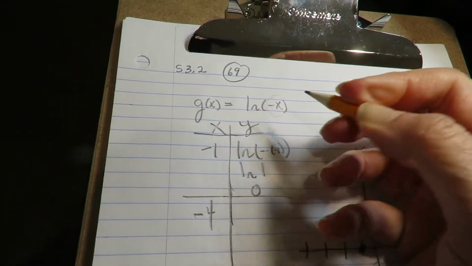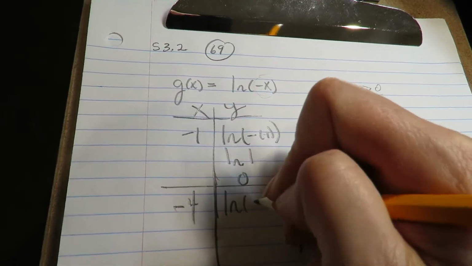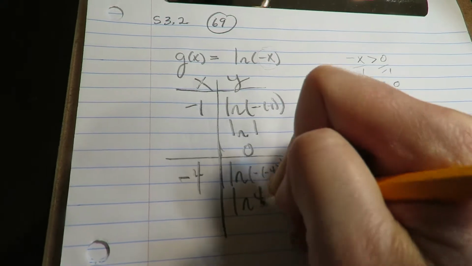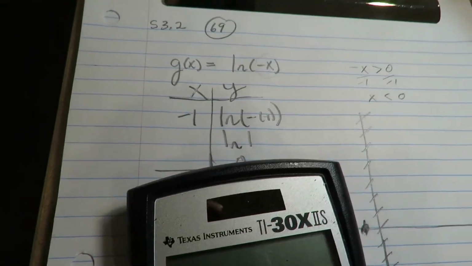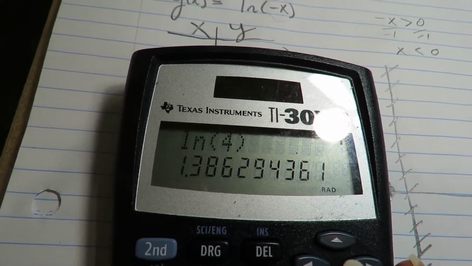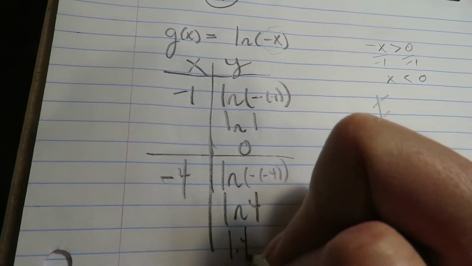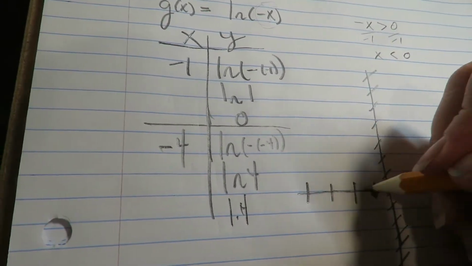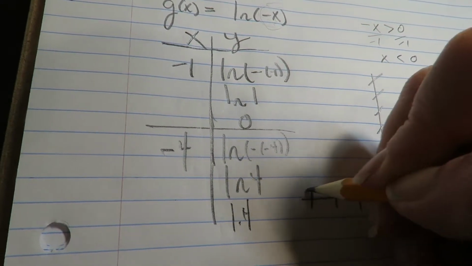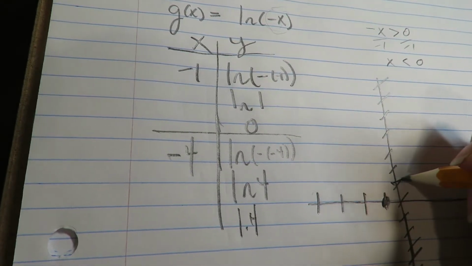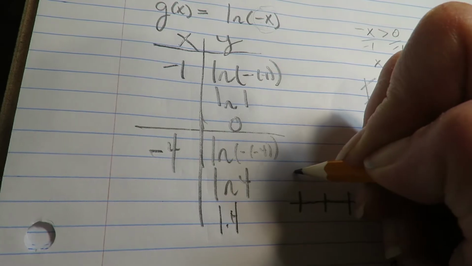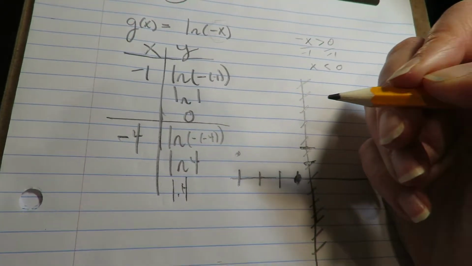So if you put -4 into here, you're doing ln of -(-4), right? Which is ln of 4. And I think we used that number already. We did. I already have it here, which is about 1.4. Okay, so -4 gives 1.4, which is about here.